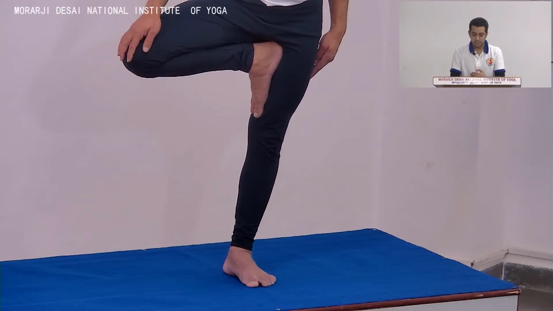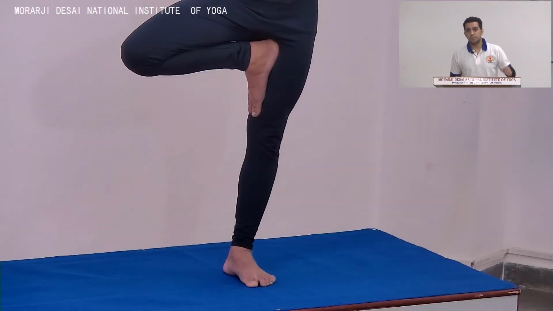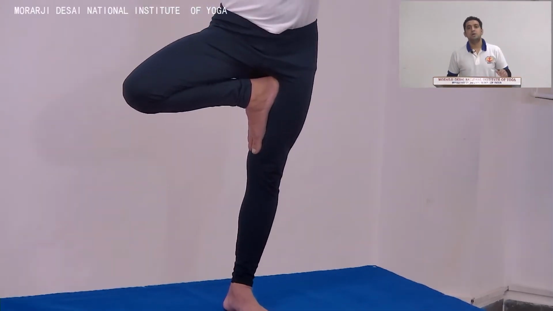Inhale, raise the arms up to the shoulder level and turn the palms upward. Raise the arms up, keeping them straight. Join the palms above the head in Namaskar Mudra. Very good. Check the alignment. Very good. Place the good pressure on big toes.